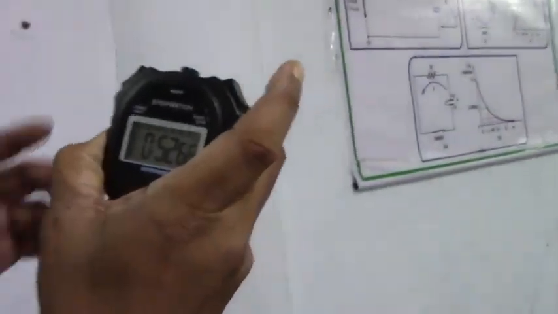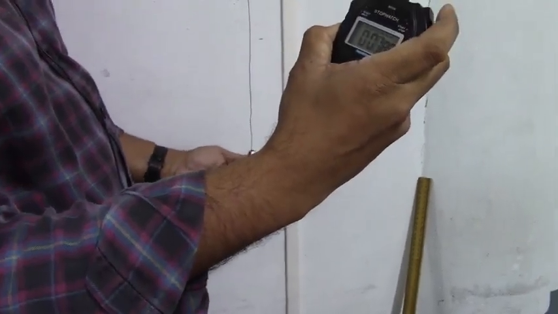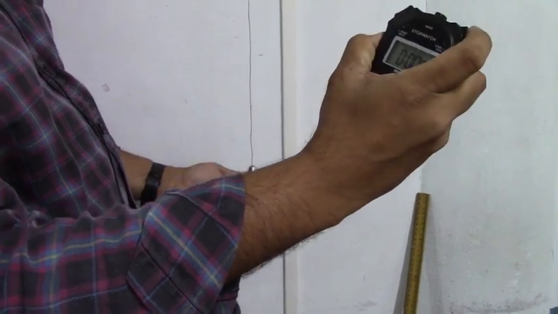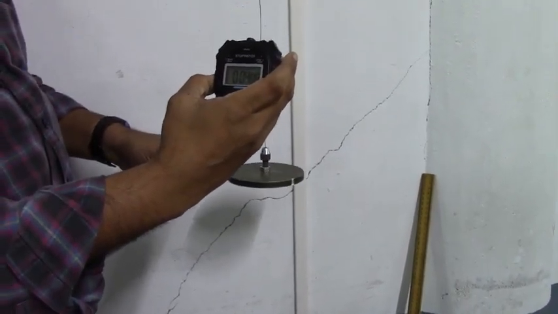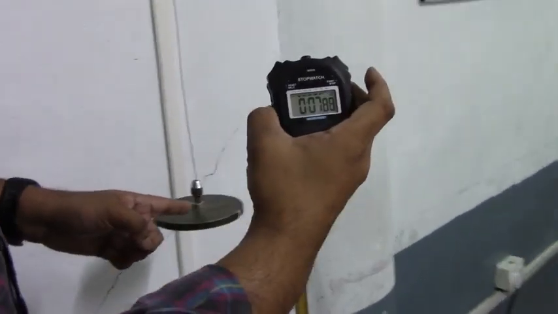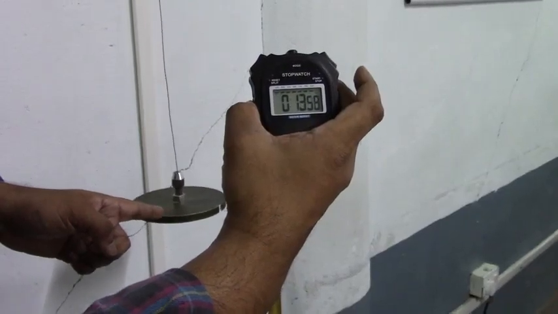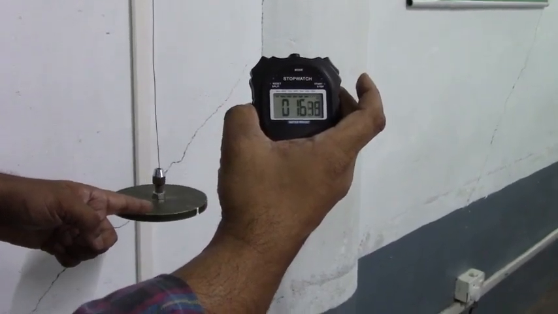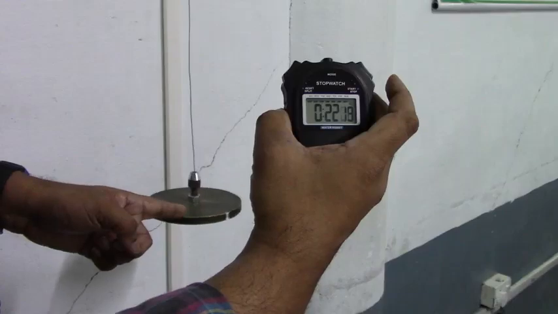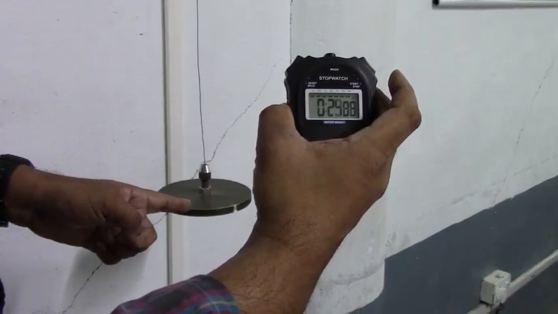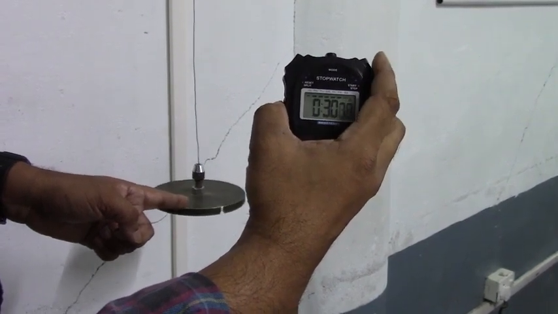Now reset the stop clock and twist the disc. One oscillation, 2 oscillations, 3, 4, 5, 6, 7, 8, 9, 10.